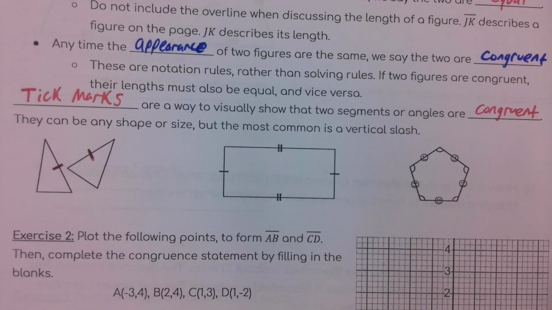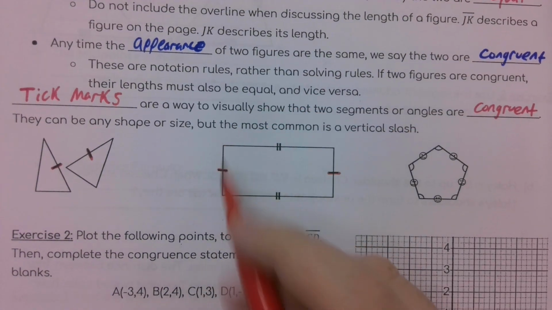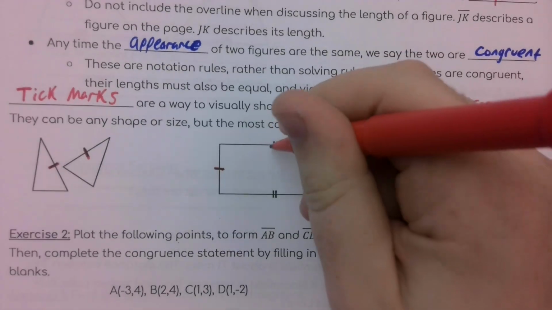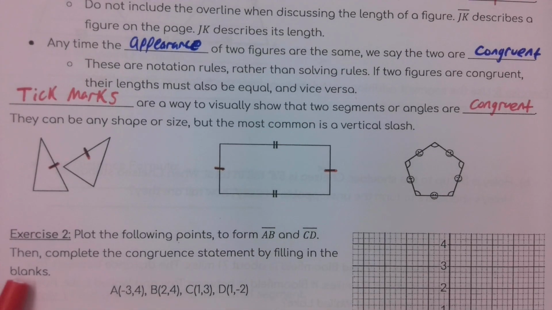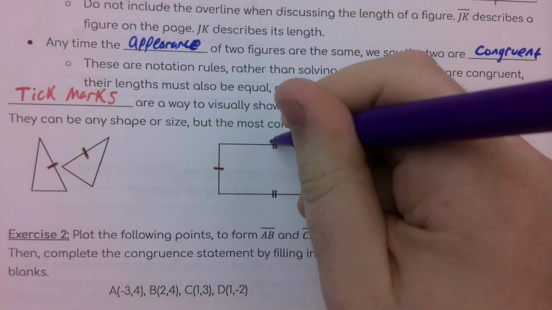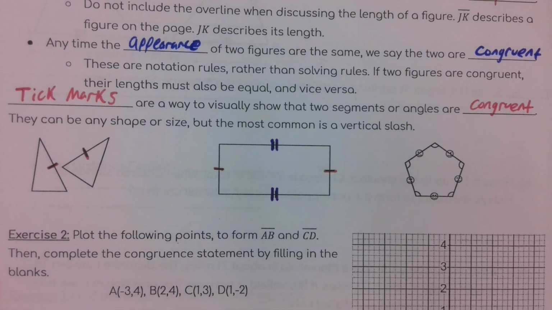So for instance, in this shape, it's a rectangle. We know that the opposite sides of a rectangle are congruent. So this side is congruent to this side, and well, we need a different mark to show that the top is congruent to the bottom. So you'll sometimes see us use two tick marks. This says the top and the bottom are the same, the left and the right are the same.